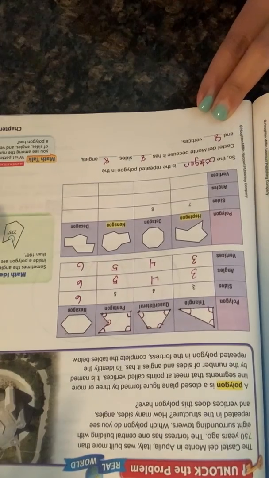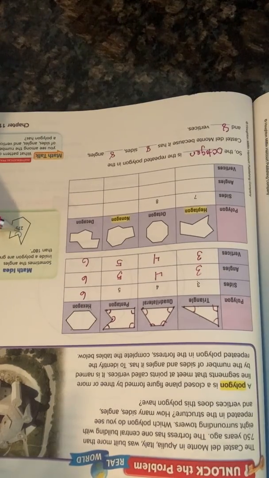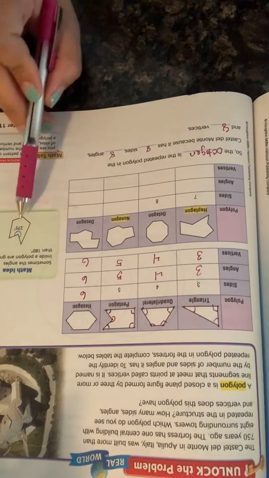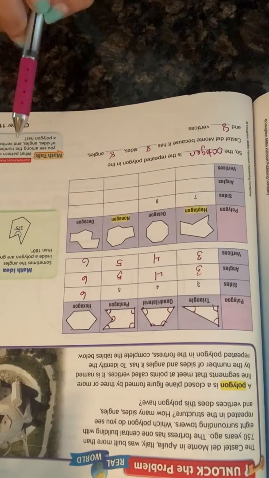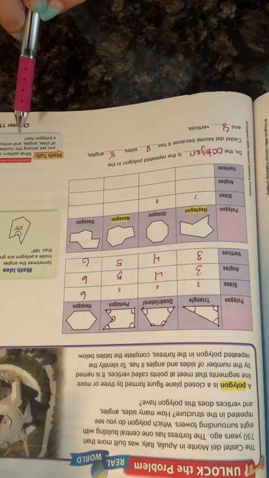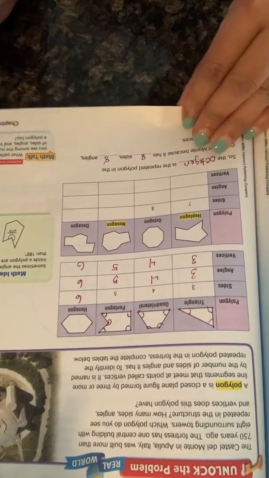Okay? Now, I just wanted to show you here, because it happened to us here on this pentagon. Sometimes the angles inside a polygon, see this one here, are greater than 180 degrees. This particular angle is pretty big. It's showing us 275 degrees. So they're not always going to be what we're used to looking at.